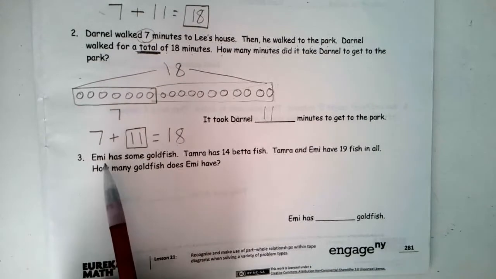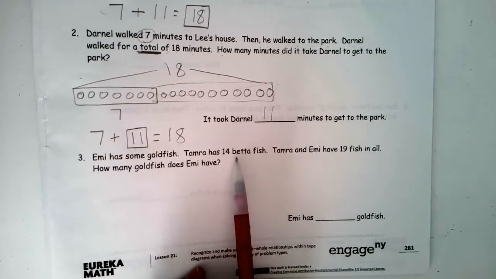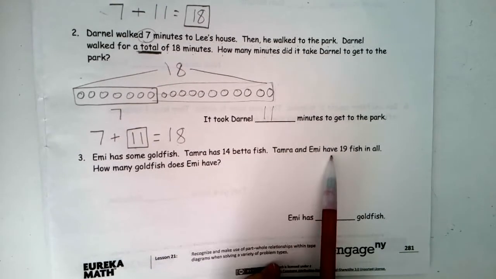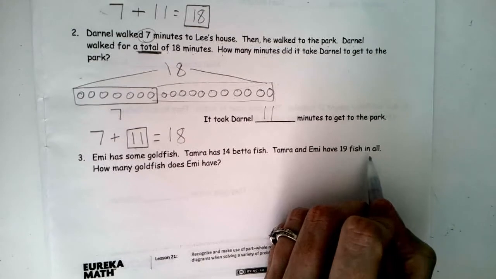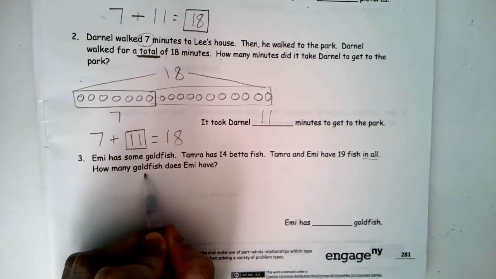Emmy has some goldfish. Tamra has 14 betta fish. Tamra and Emmy have 19 fish in all. How many goldfish does Emmy have?